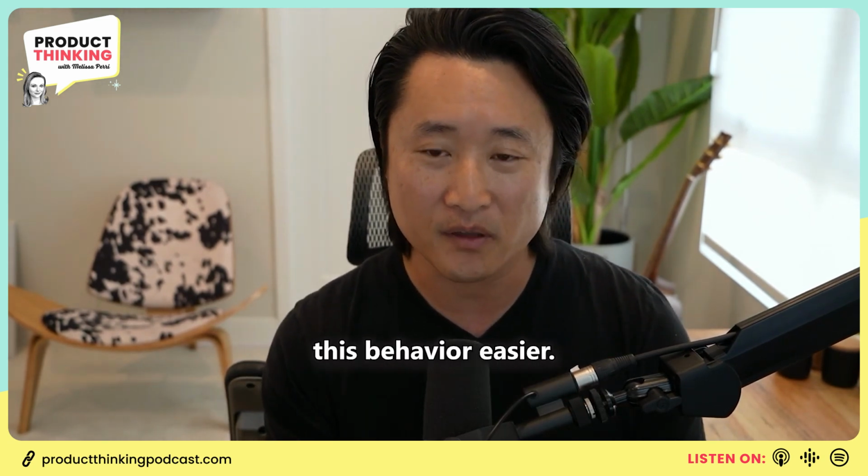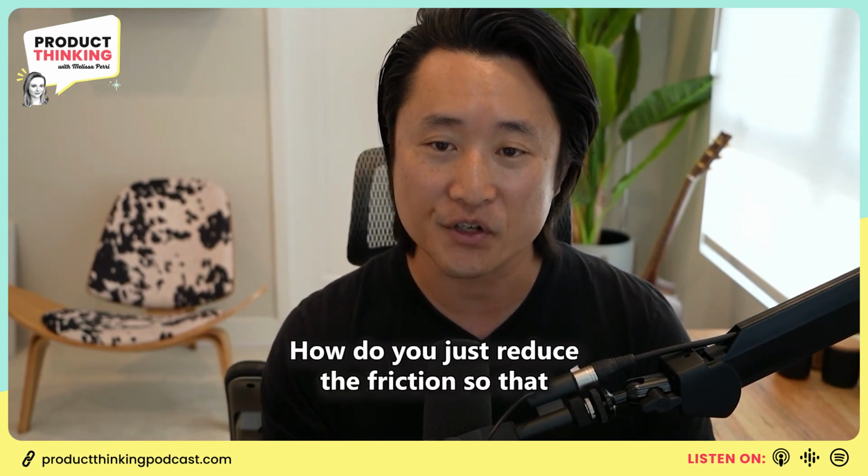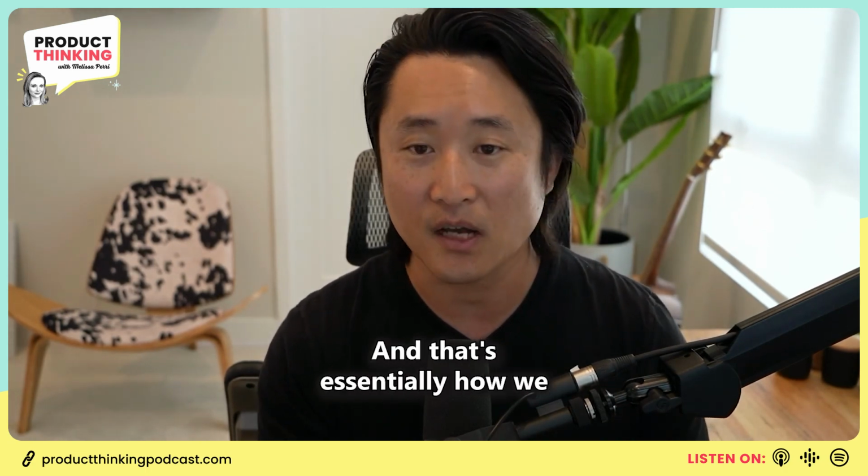When I realized, hey, we should make this behavior easier. How do you just reduce the friction so that people are able to do this much faster? And that's essentially how we came up with Stitch.